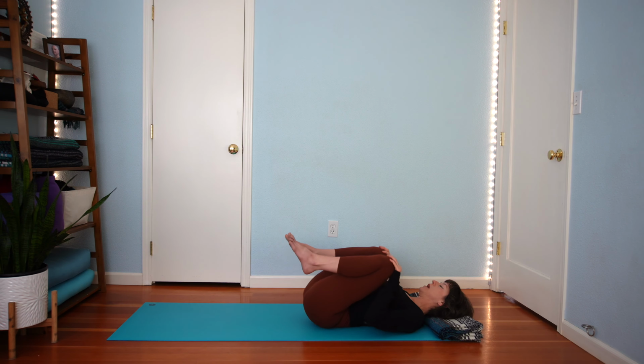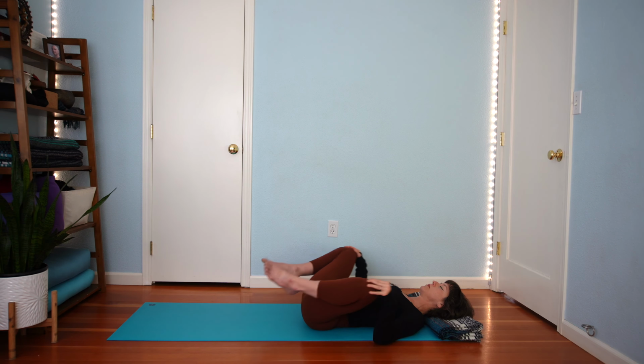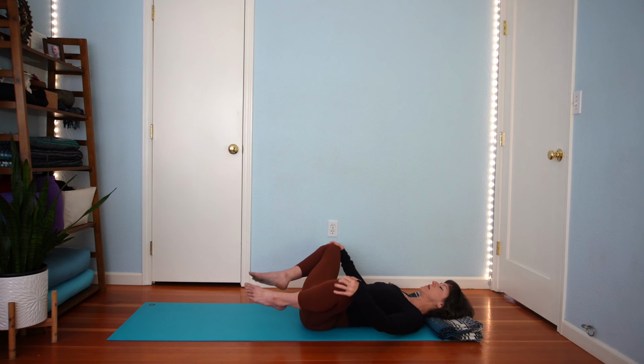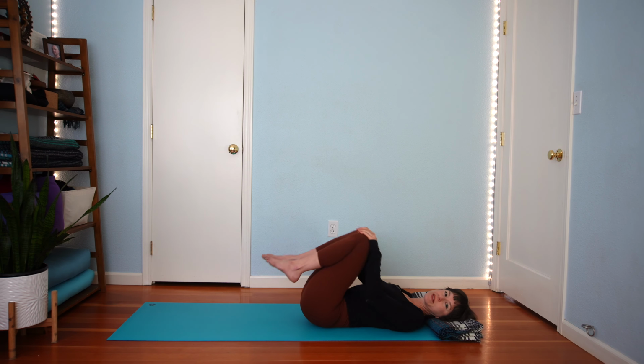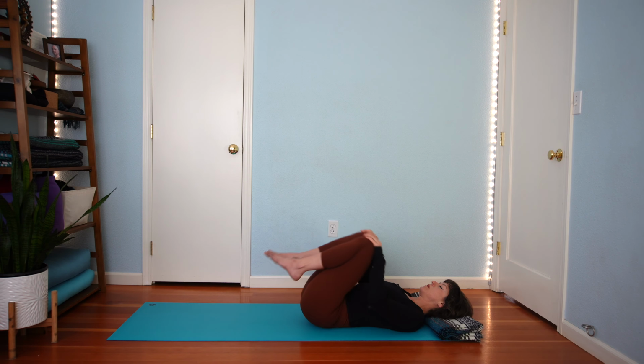As you inhale, pelvic bowl deepens. As you exhale, pelvic floor muscles effortlessly lift and dome toward your abdomen without any effort. Let's switch the direction of the circles.